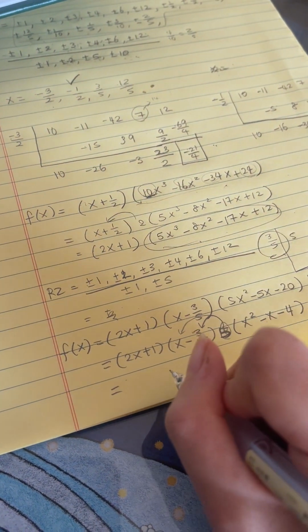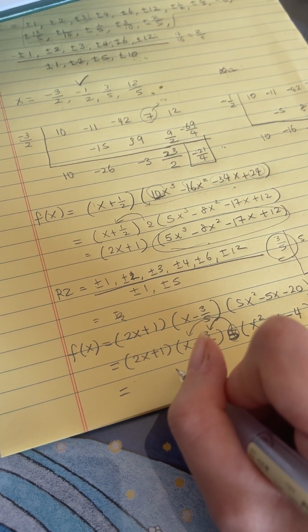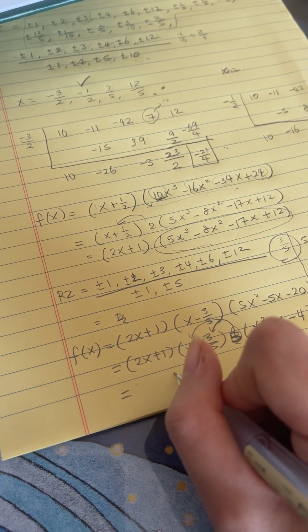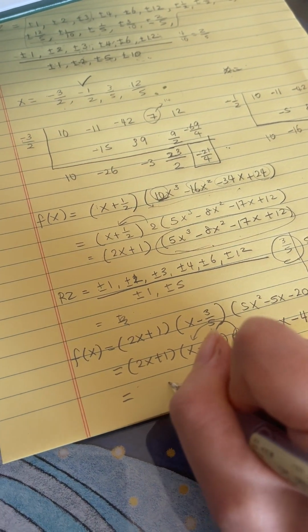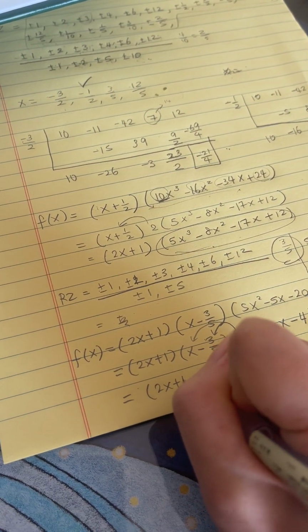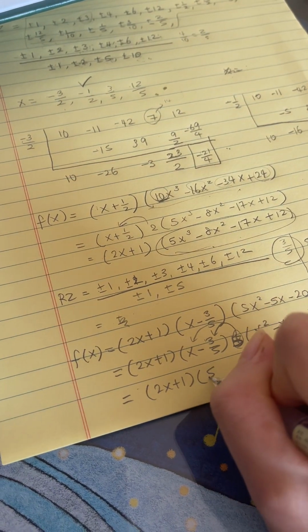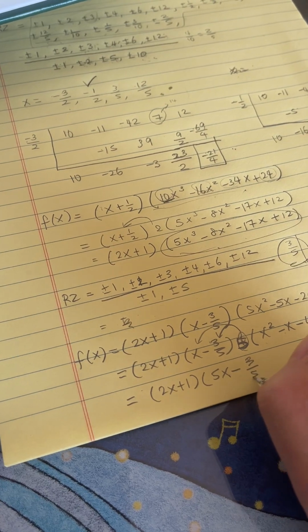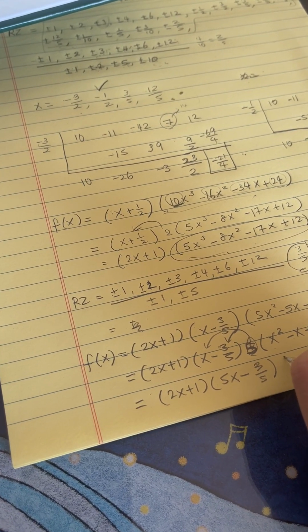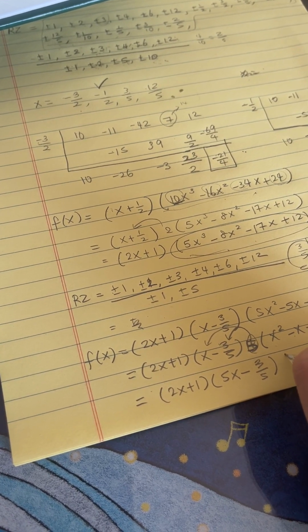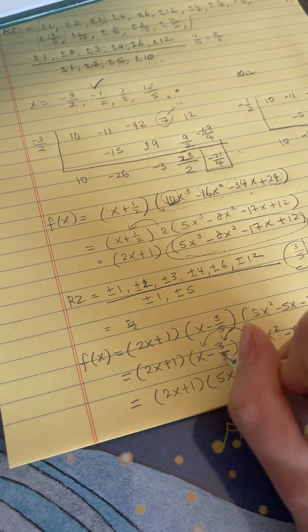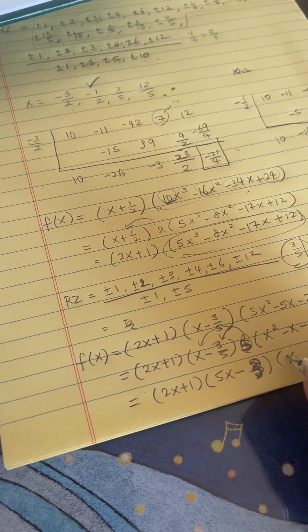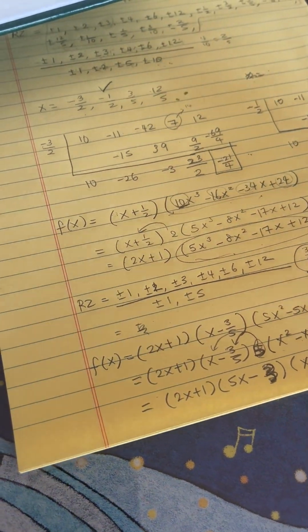So we get 2x plus 1 multiplied by 5x minus 3 over 5. So this would be just 3. And then we are left with x squared minus x minus 4.